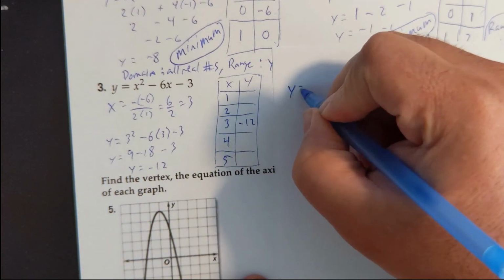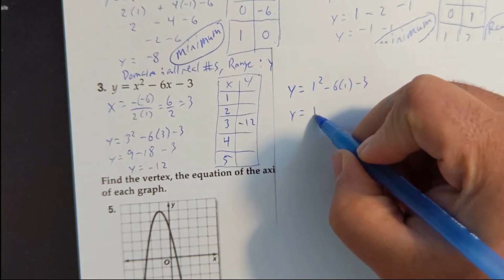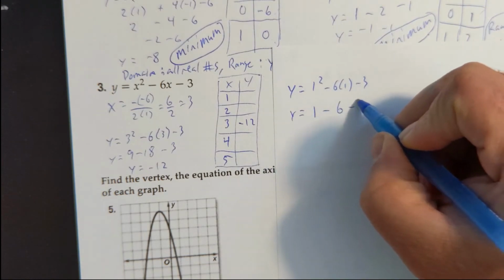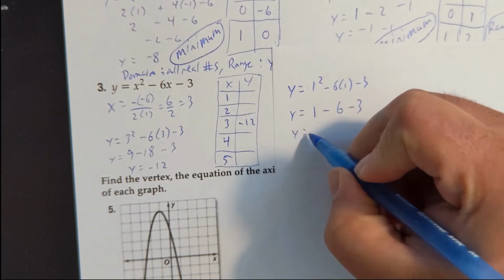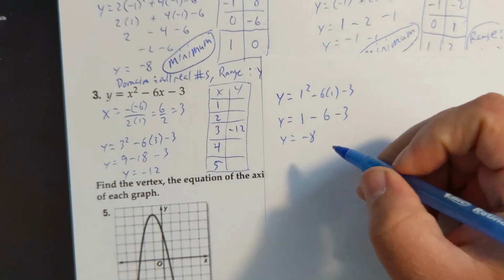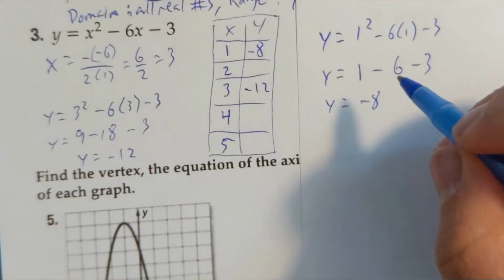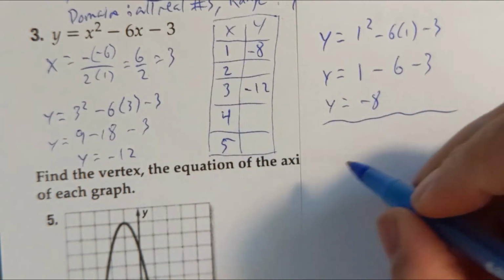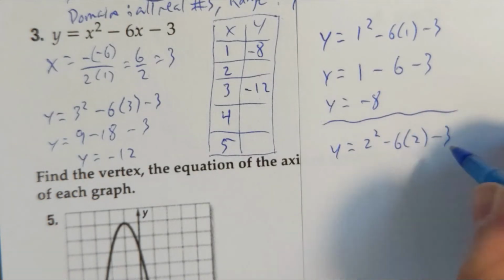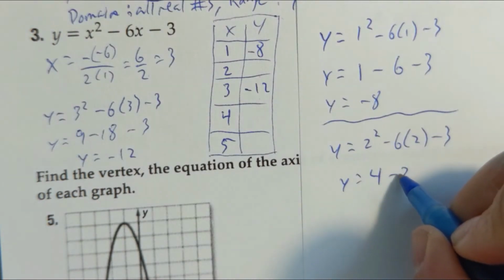Substituting in the 1, I'm going to go y equals 1 squared minus 6 times 1 minus 3. 1 squared is 1. 6 times 1 is going to be 6, so it's going to be -6 times 1 is -6. And then 1 minus 6 would be -5, and then -5 minus 3 is -8. And there's my y value. Okay, so there's my first one. Then I do the same process with the 2. Two squared is 4. -6 and 2 is -12 here.